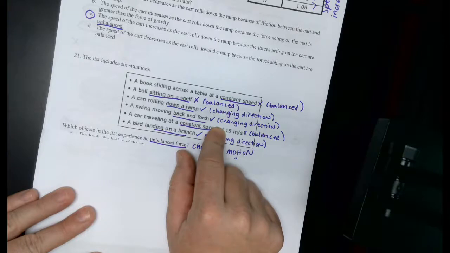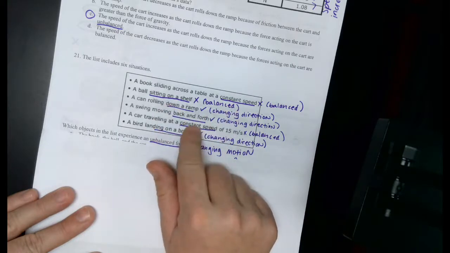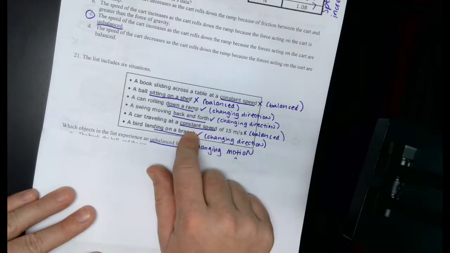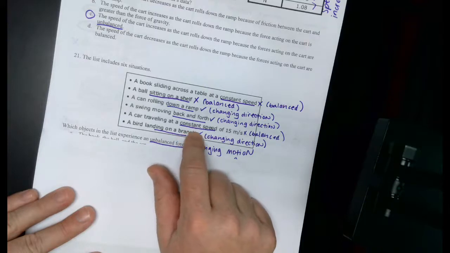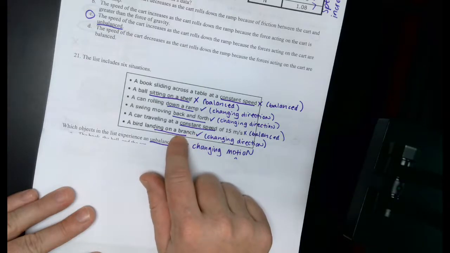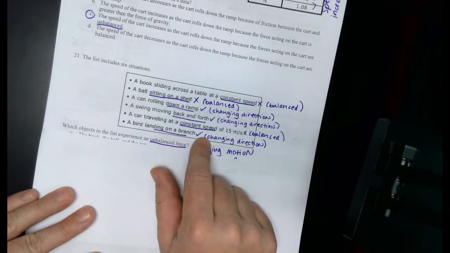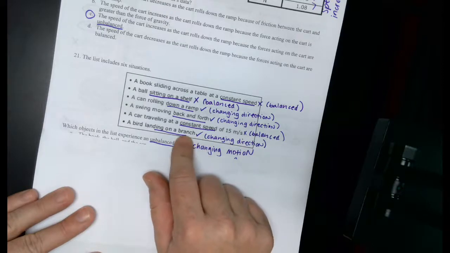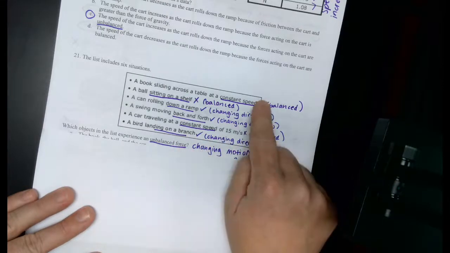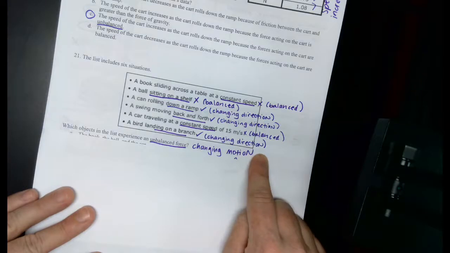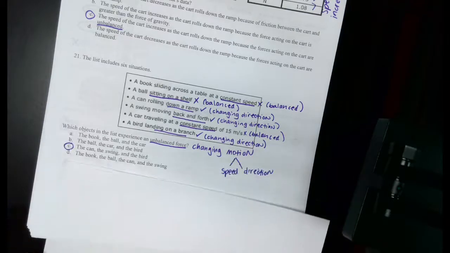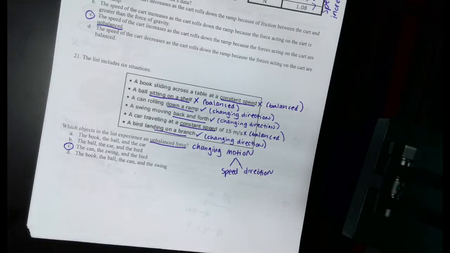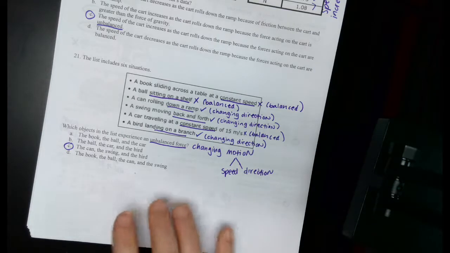Back and forth, again, changing direction. Both of those are unbalanced. Constant speed, well, that's balanced. Landing on a branch, so again, I'm changing direction. I'm also slowing down as I land on that branch. So using my skills in labeling, I can identify the things that have a change in motion, which lead me to see that the can, the swing, and the bird are all experiencing unbalanced forces.